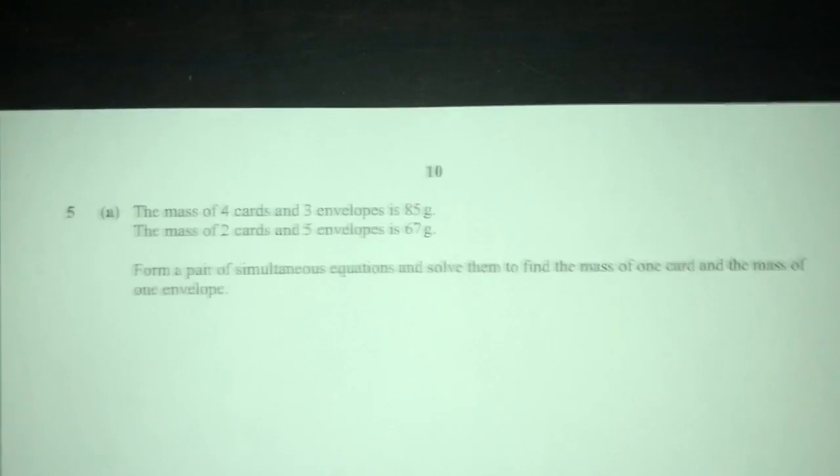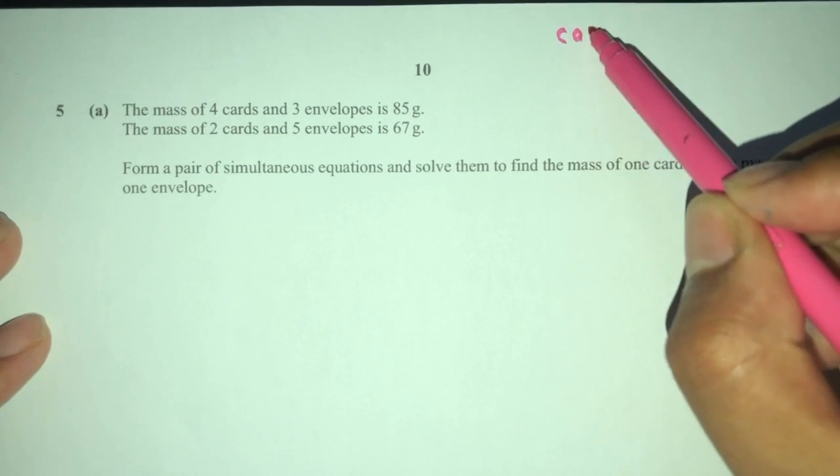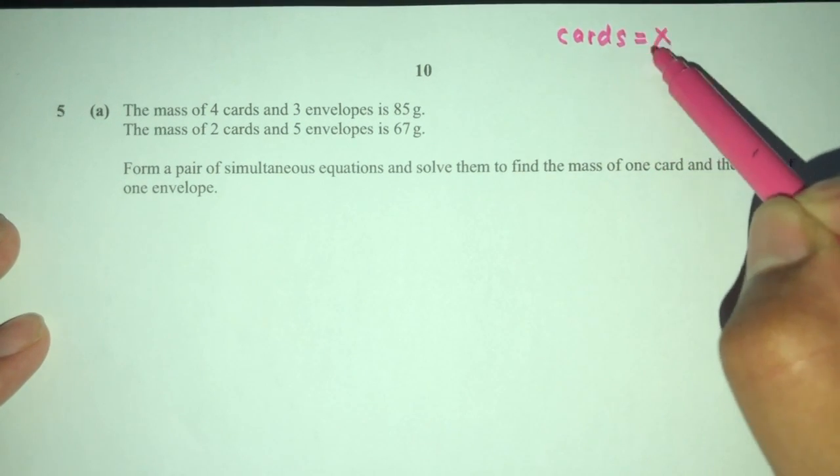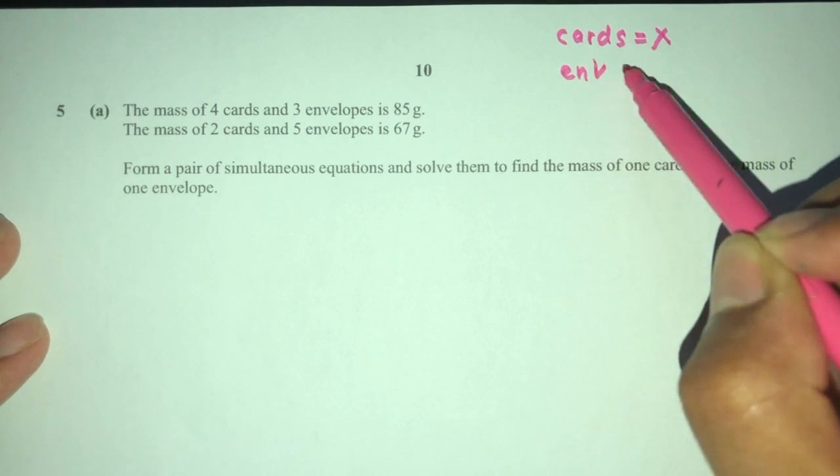Okay, now let's move on to question number 5. And let's see what happens here. The mass of 4 cards and 3 envelopes is 85 grams, and the mass of 2 cards and 5 envelopes is 67 grams. So again, if you have done enough questions, you can see this leading to simultaneous equations. What we can do here is first let the cards be called x, and let the envelopes be called y.